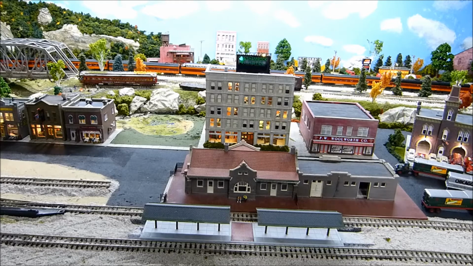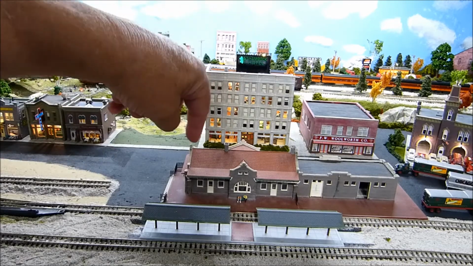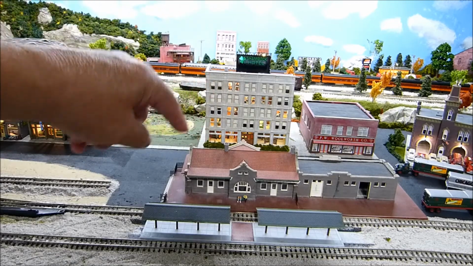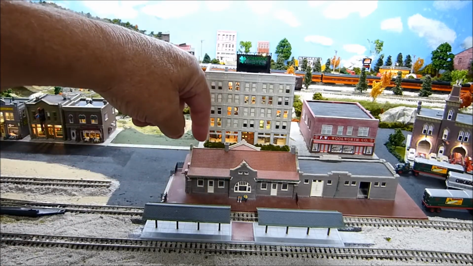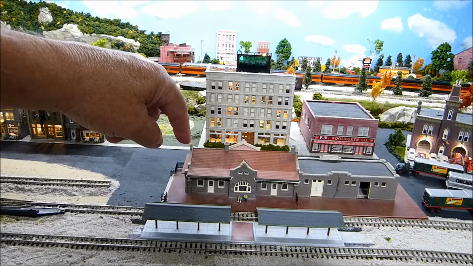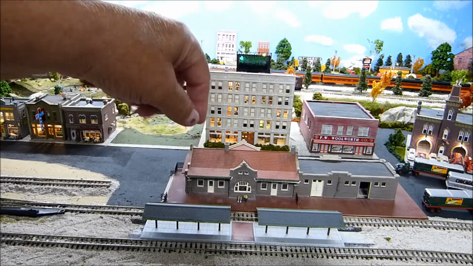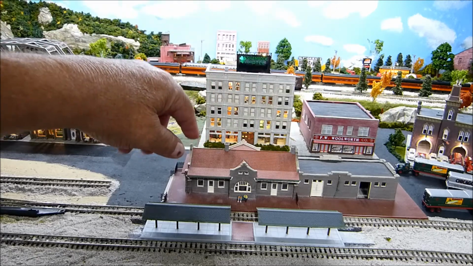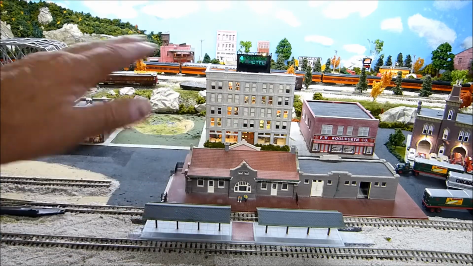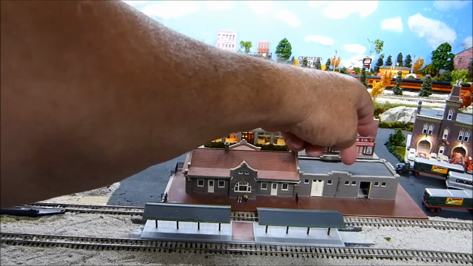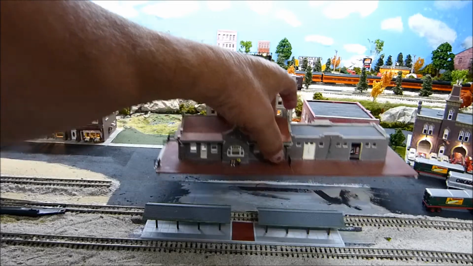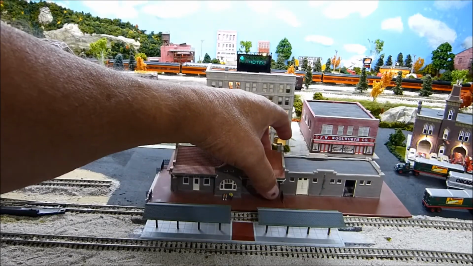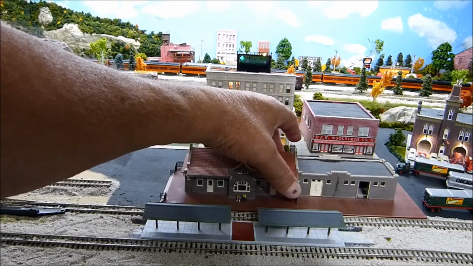So this is my depot, and I'm not finished with that. This was a plastic kit. This is a plastic kit I put together. I'm in the process of weathering it. This is going to have seats inside, lights, and people. And this is going to have some storage, some things inside. So that's not even fastened down yet because I have to be able to move it to work on things that's behind. So this will be a while before I really get to it.